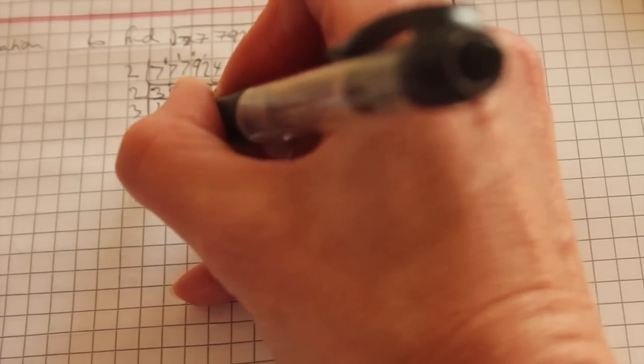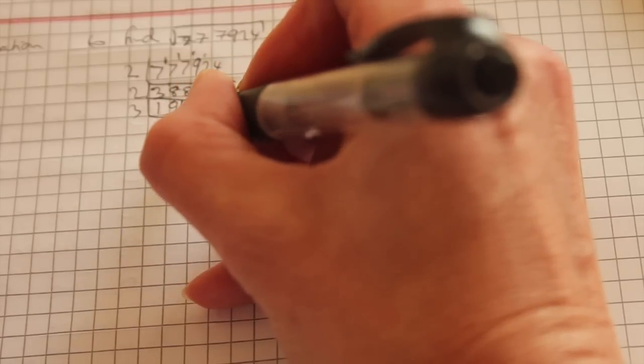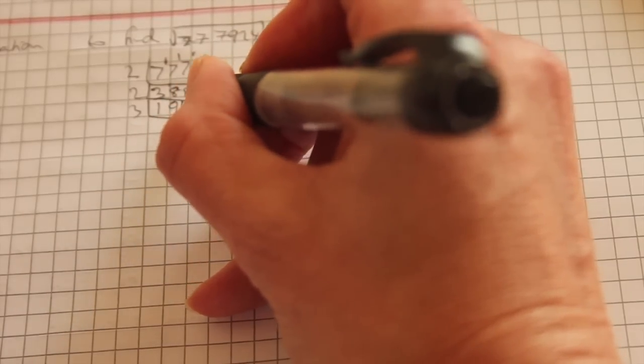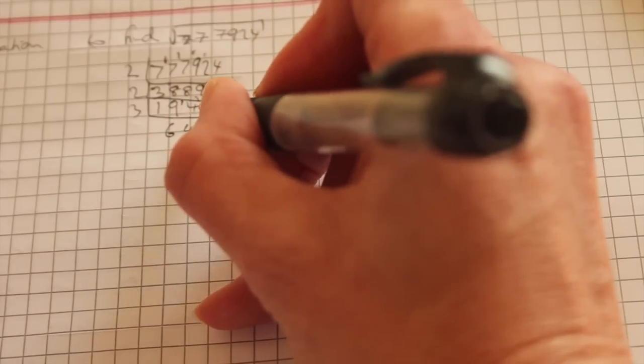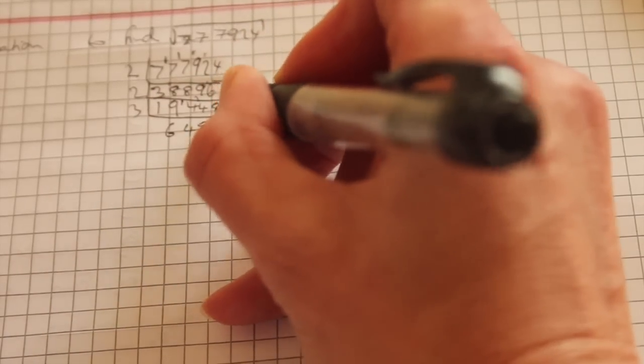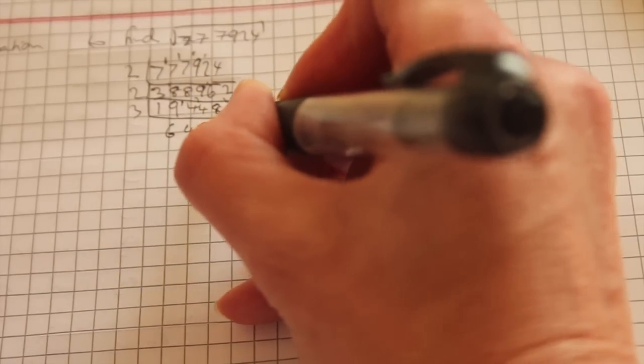I'm going to divide by 3 now. 3 into 19 goes 6 times with 1 over. 3 into 14 goes 4 times with 2 over. 3 into 24 goes 8 times. 3 into 8 goes twice with 2 over. And 3 into 21 goes 7 times.